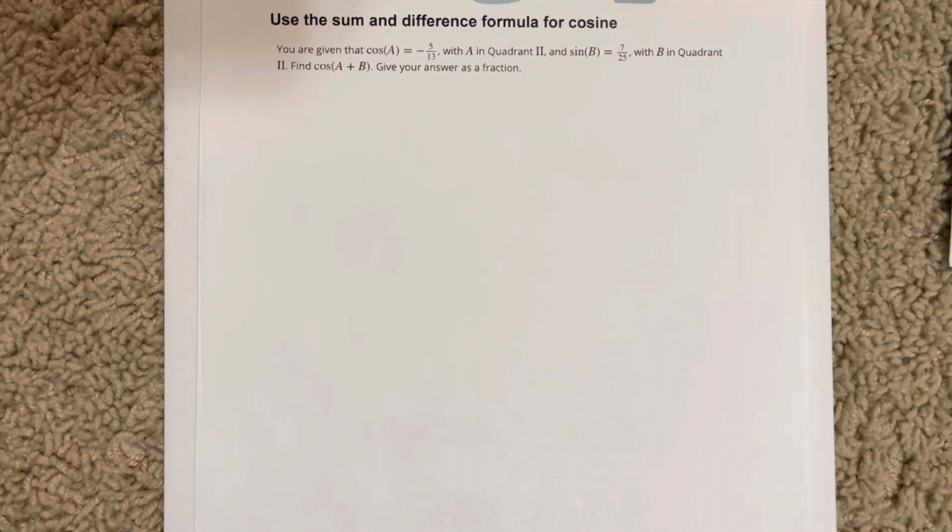In this video, we're going to use the sum and difference formula for cosine. It says you are given that cosine A is equal to negative 5/13 with A in quadrant 2, and sine B equals 7/25 with B in quadrant 2. Find cosine of A plus B, giving your answer as a fraction.